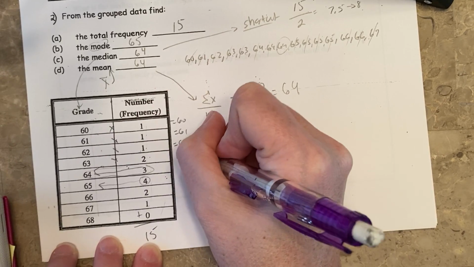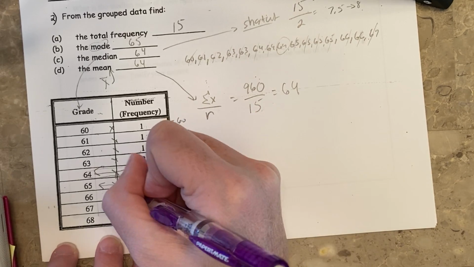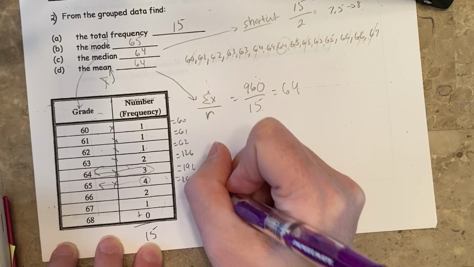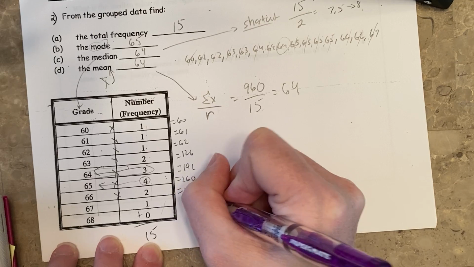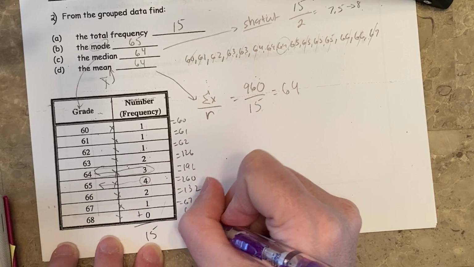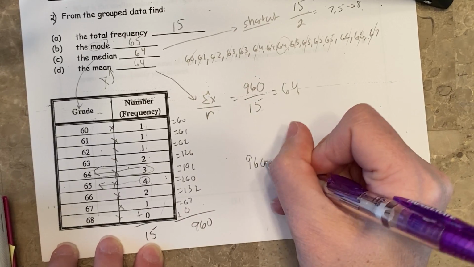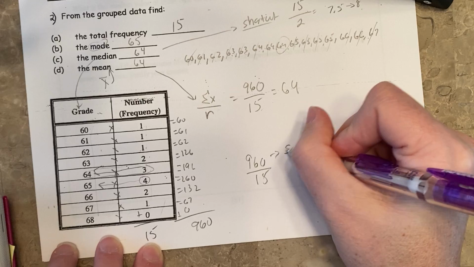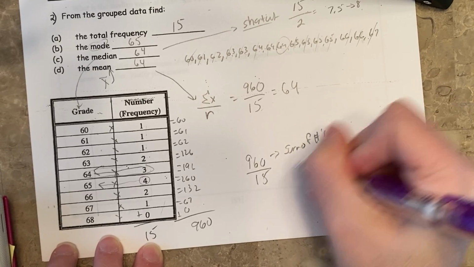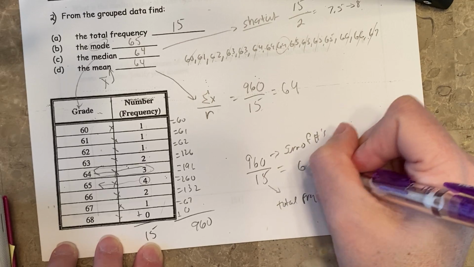63 times 2 is 126. 64 times 3 is 192. This is 260. 132. 67 and 0. I add them all up. I get 960. And again, I do the 960 over the 15. The 960 is the sum of the numbers. The 15 is the total frequency. And then I get a value of 64.